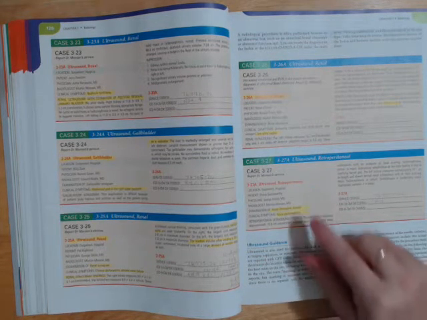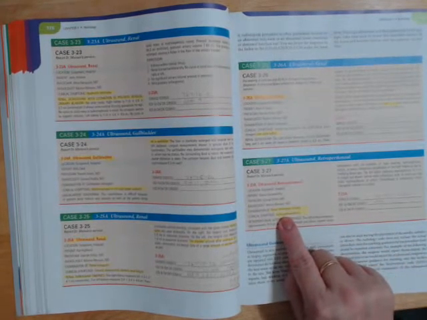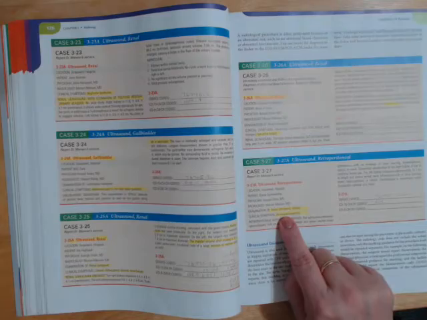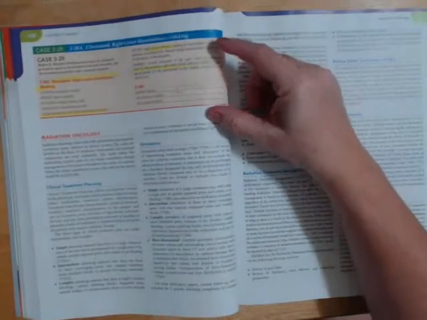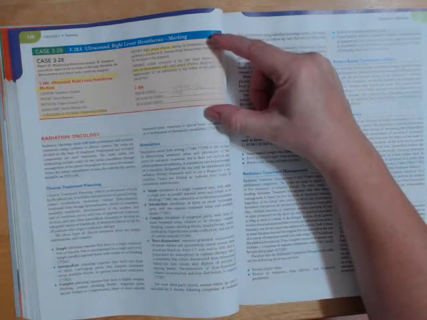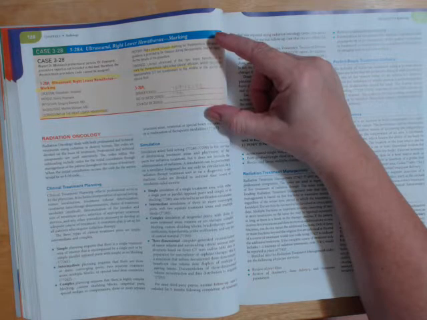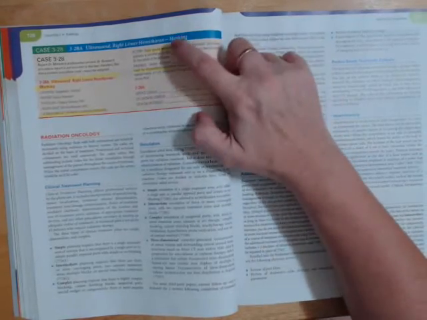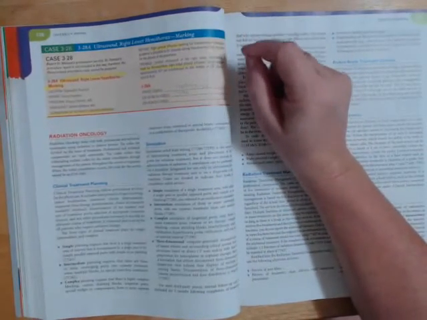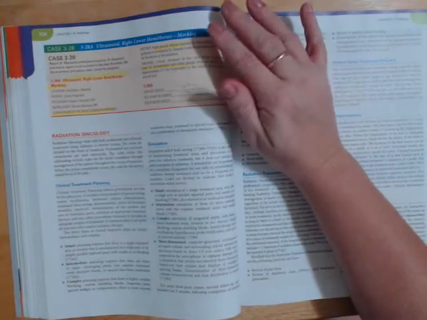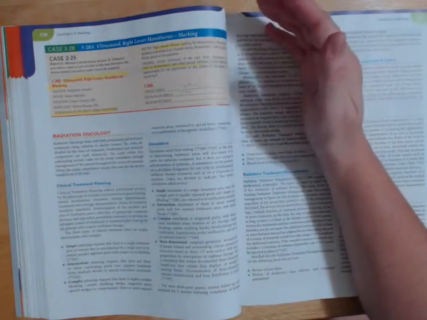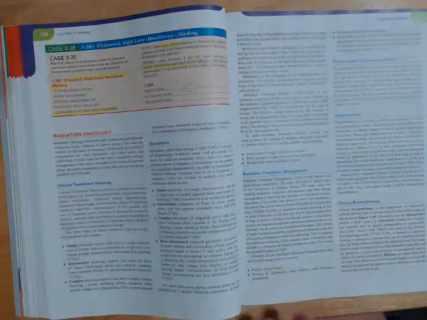Ultrasound retroperitoneal. This is a limited ultrasound for acute pyelonephritis. Very straightforward here. Your ultrasound guidance here. Ultrasound right lower hemothorax marking. That's all they're doing is going in and marking where the doctor's going to go in and perform a thoracentesis. So your ICD-10 is going to be for that pleural effusion. They're marking the area, and then the doctor will go in later that day and actually drain the fluid off.